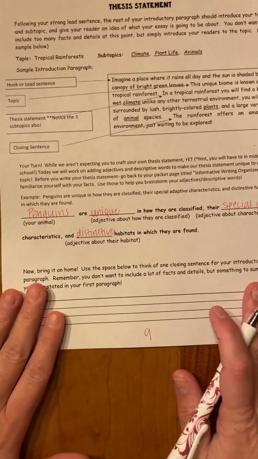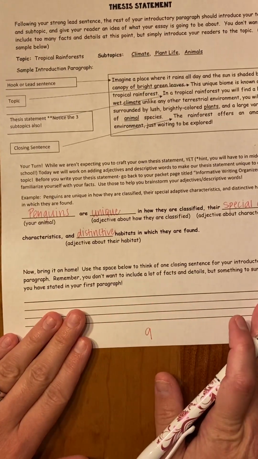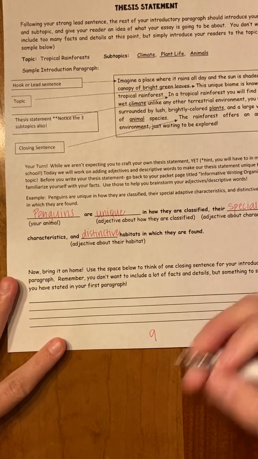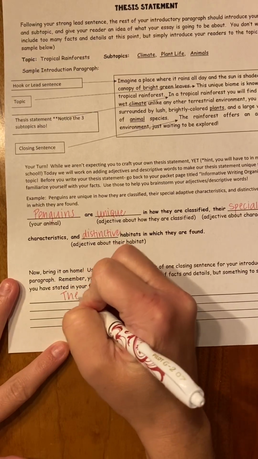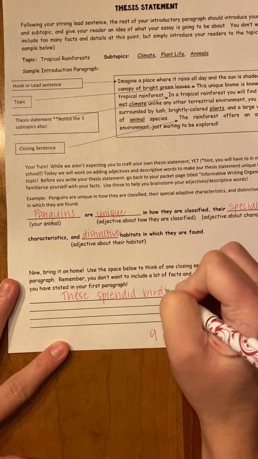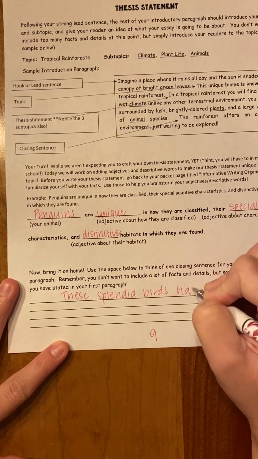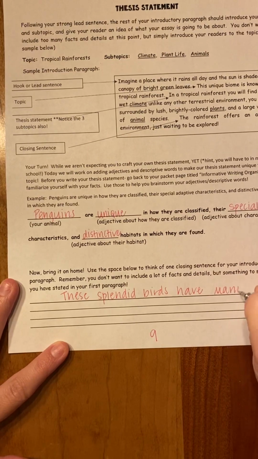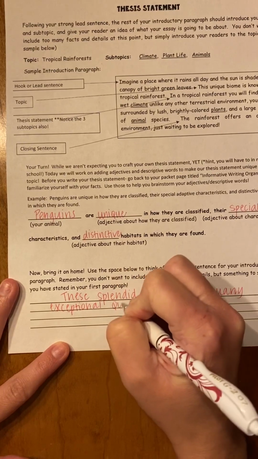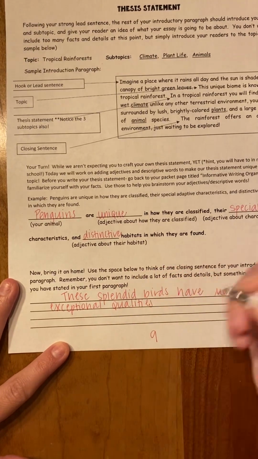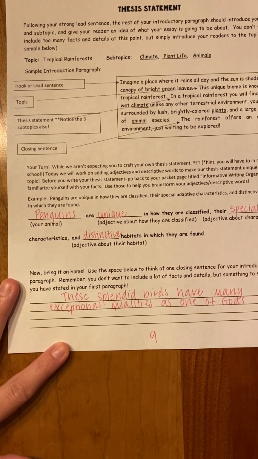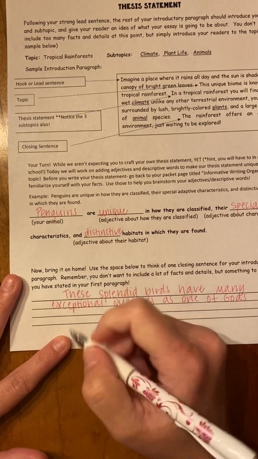Okay, now we're going to bring it on home. We're going to think of some sort of closing sentence for it. This is going to kind of sum up our first paragraph, however you want to do it. So I might say, these splendid birds, oh gosh, let's think. Have many exceptional qualities as one of God's creatures.